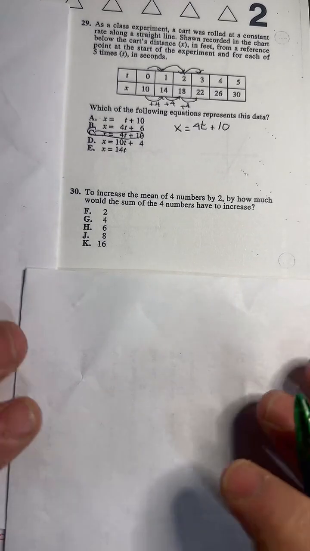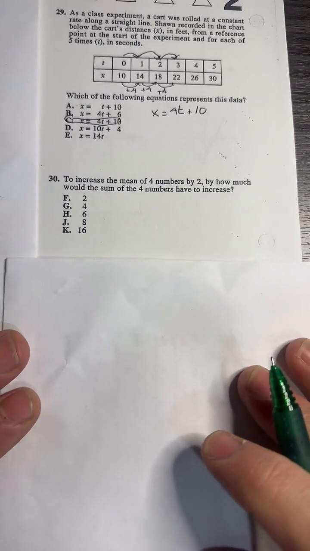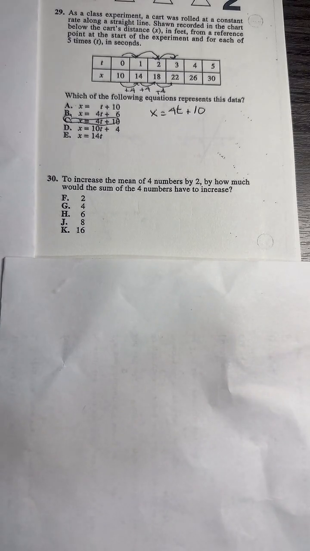All right, let's take a look at number 30. Number 30. All right, I'm gonna set this up here. Okay, I know a couple of you are watching. I want you to try to do this one on your own. This one's a little bit tricky, takes a little bit of thought.